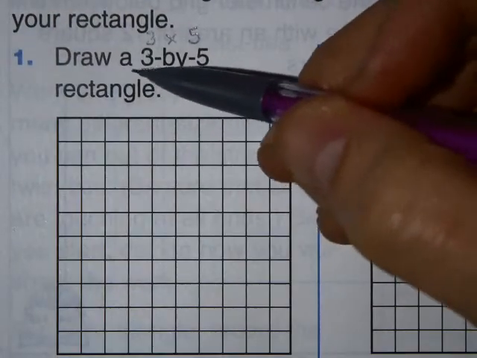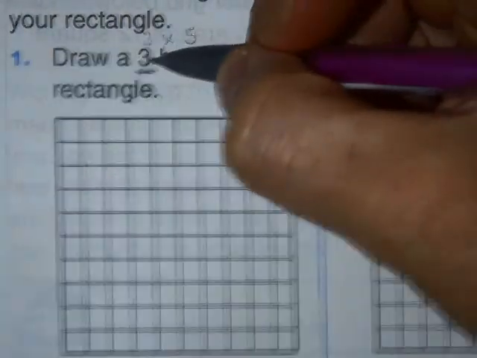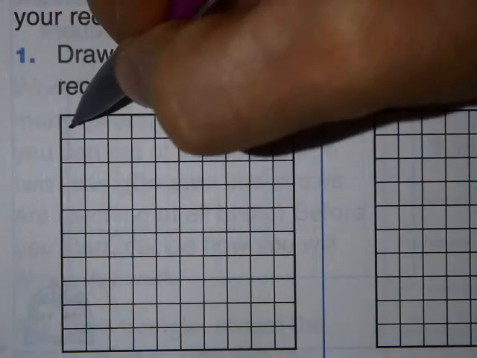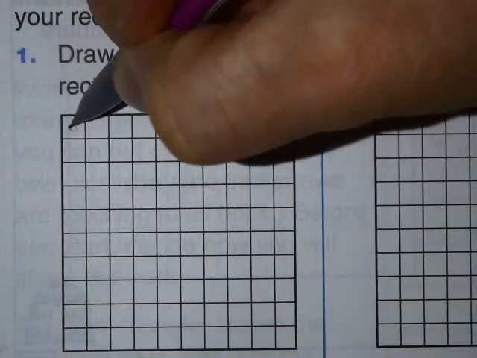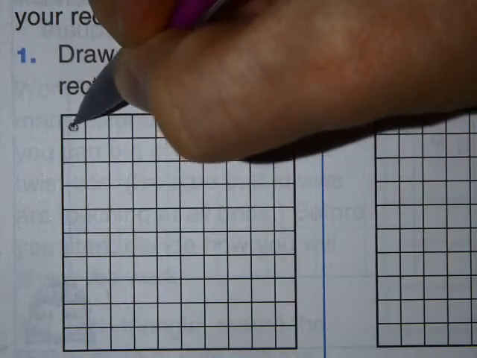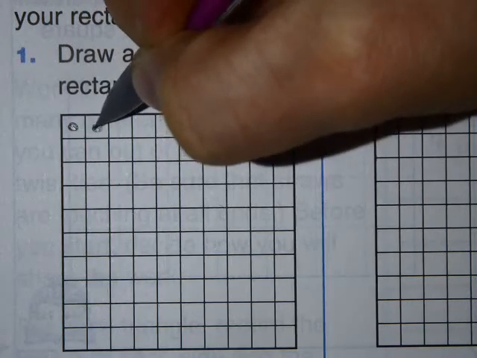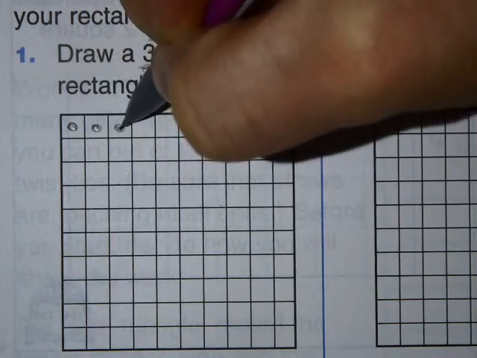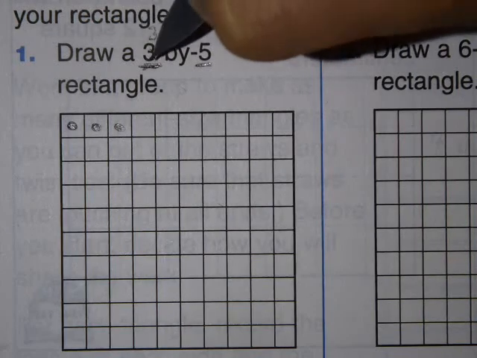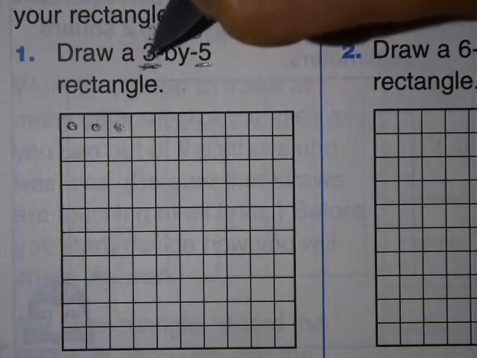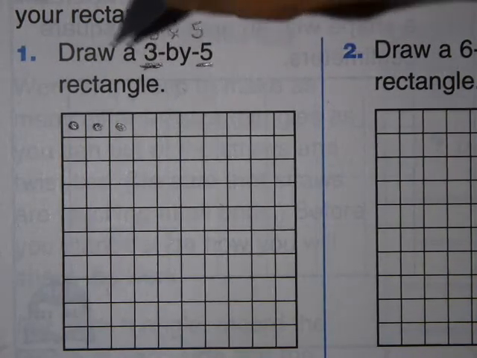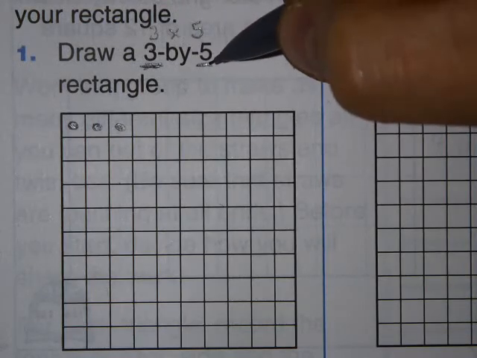So what you're going to do is draw a 3 by 5 rectangle. So your first number is 3. This is what I'm going to do. I'm going to go across the first row in 3. 1, 2, 3. Just like that. My first number is all done. Don't need to think about your first number again. My second number is 5.